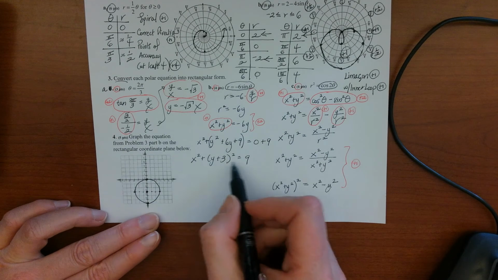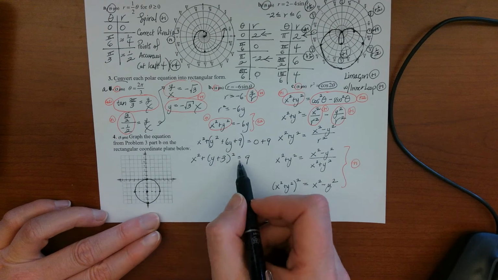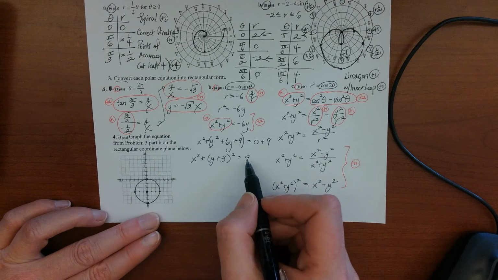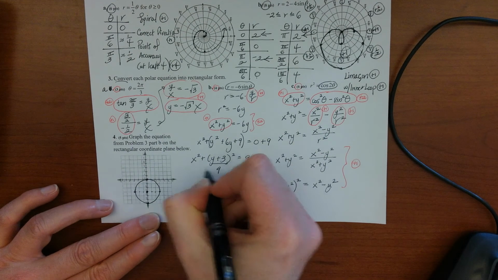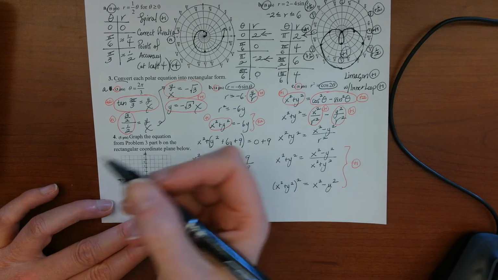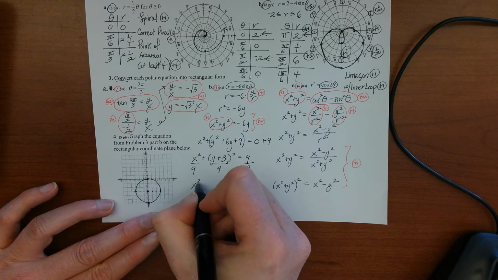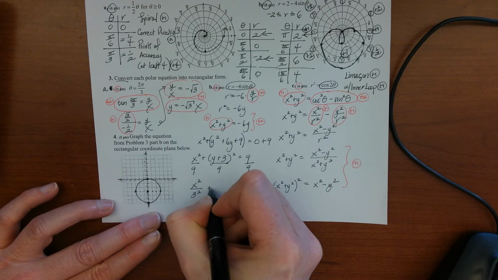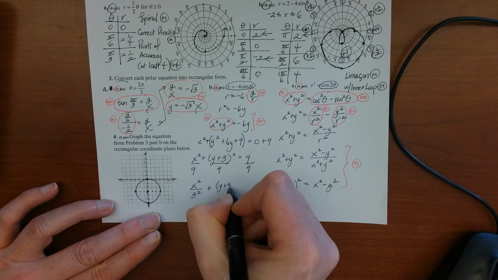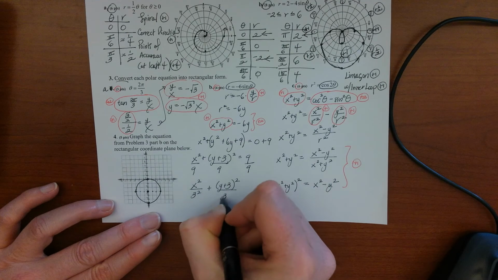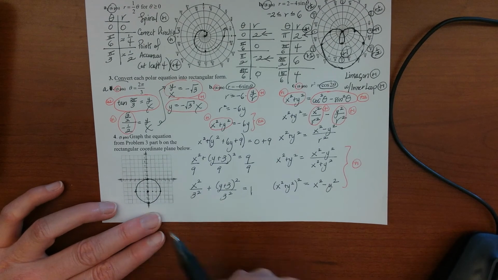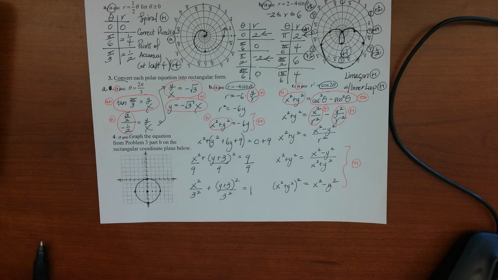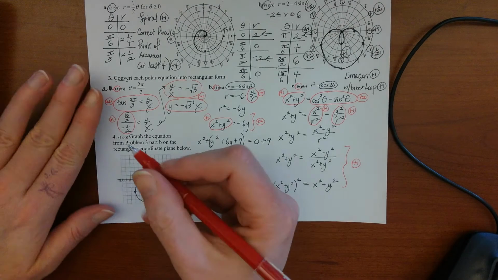And depending on your experience with circle equations, you could tell that it would have been this circle by looking at this. Or if you don't have a lot of experience with circle equations, then you could just treat it like an ellipse, because it technically is an ellipse. And then you get the same graph. So hopefully that makes sense. You have quite a few different ways to get there.